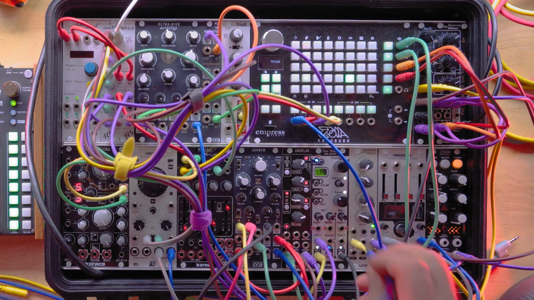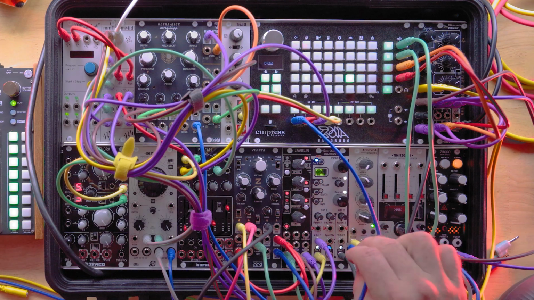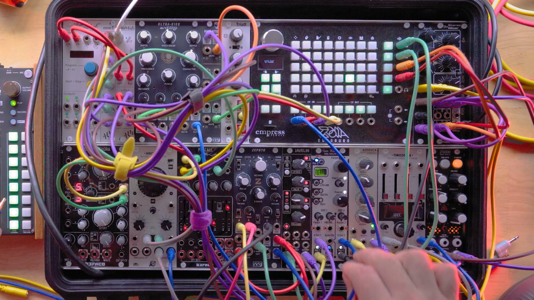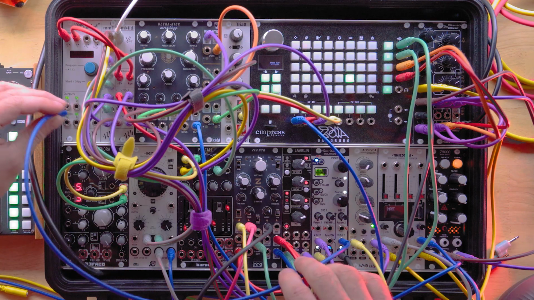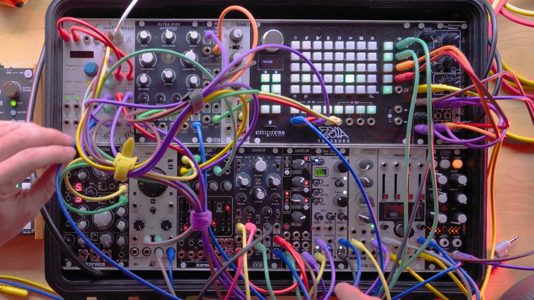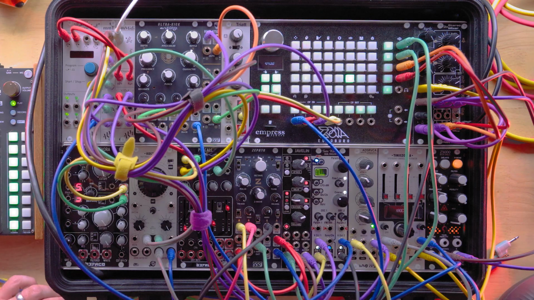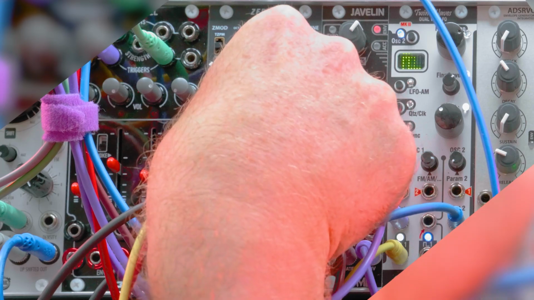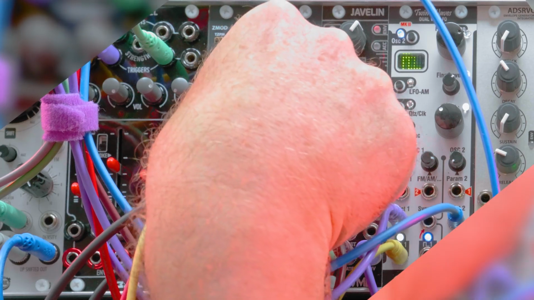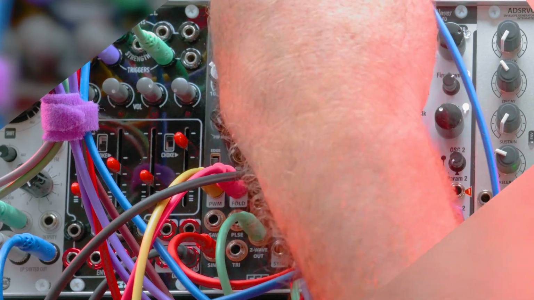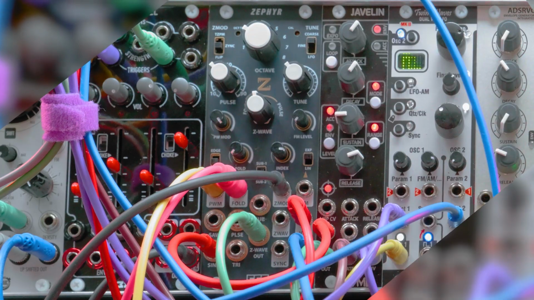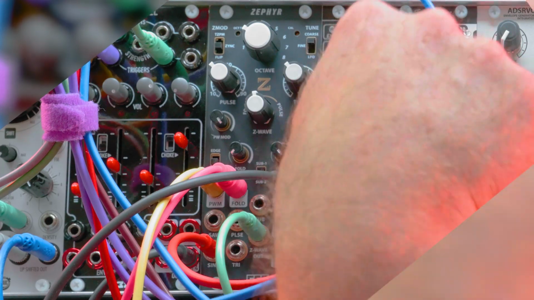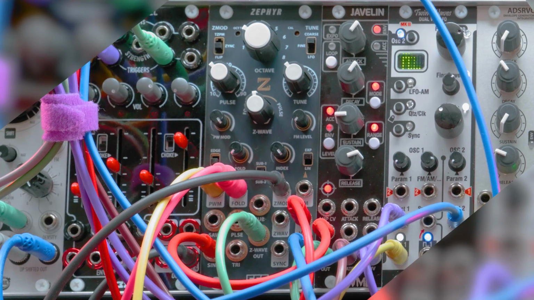That's coming from our twin waves here. Let's go ahead and modulate the pitch of that. Almost like two synths at once. And of course I can bring this down. And now we're just hearing the mod oscillator. Isn't that freaking cool?